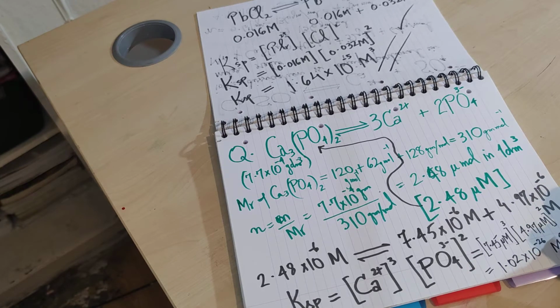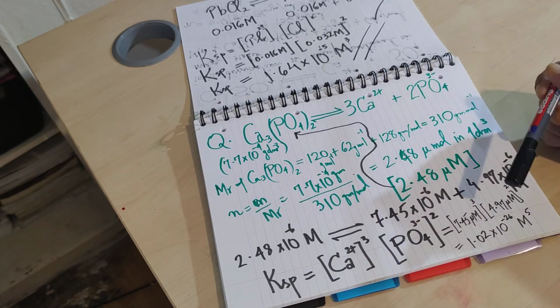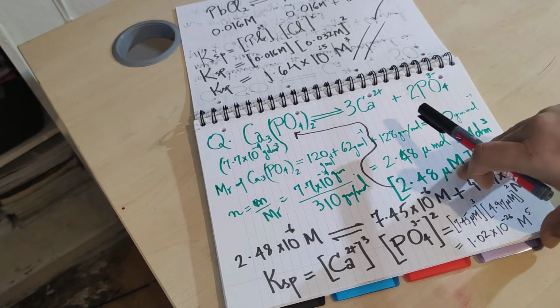molarity pentupled, and that's the answer. So this is how you need to solve it in the exam, and if you're running out of space, do what I did and save yourself a lot of headache.